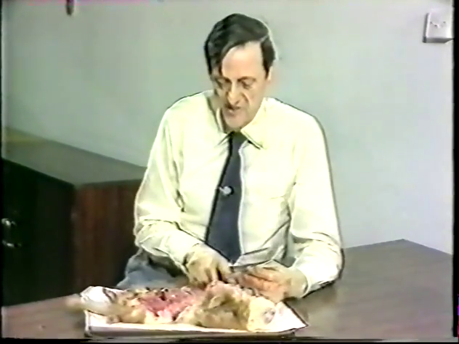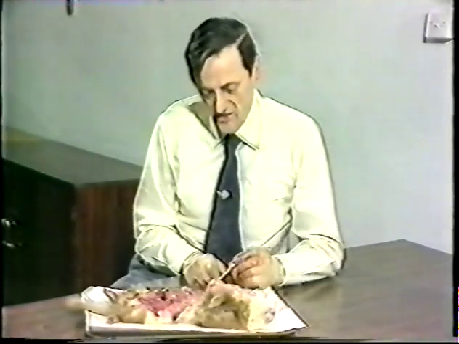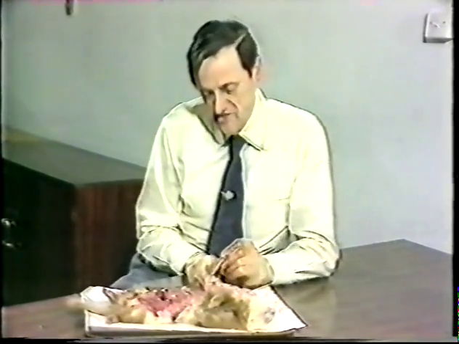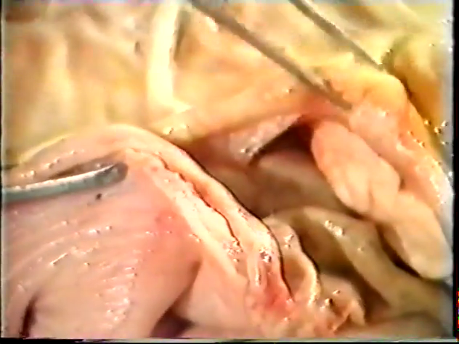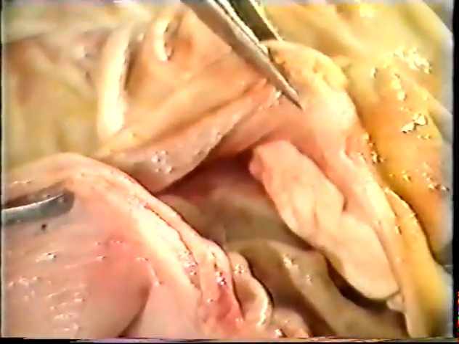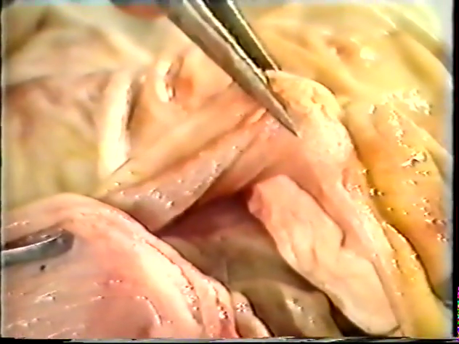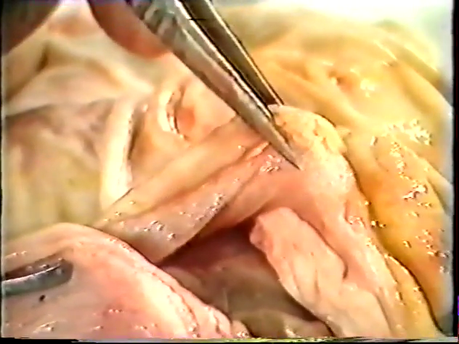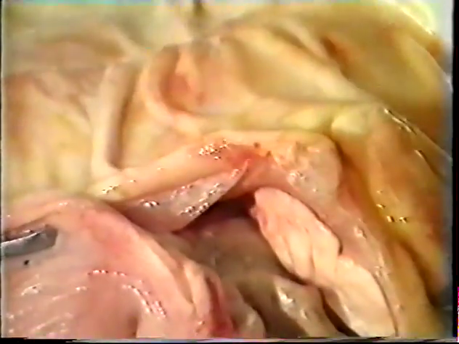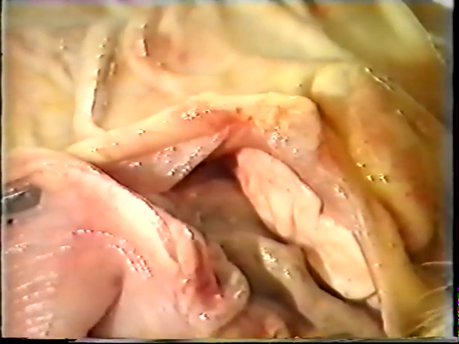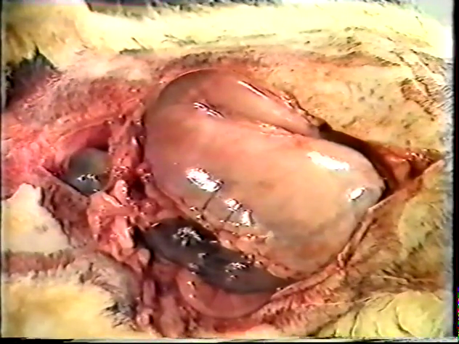If we turn now to the pig stomach, we can see the adaptive nature of the muscle coats. This is the muscle coat of the body of the stomach, and you can see it is fairly thin. This is the muscle coat of the antrum, and you can see that it is fairly thick, in line with its function as a pump. So the antrum pumps food out into the duodenum.